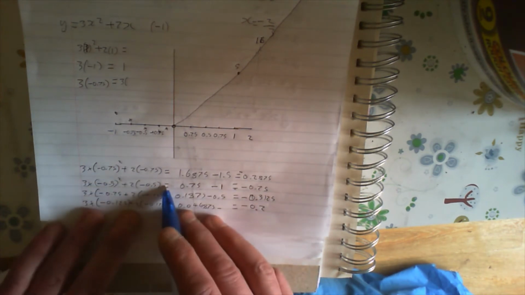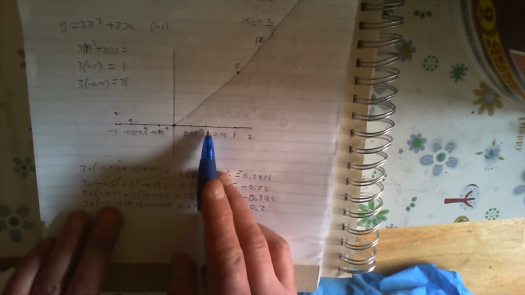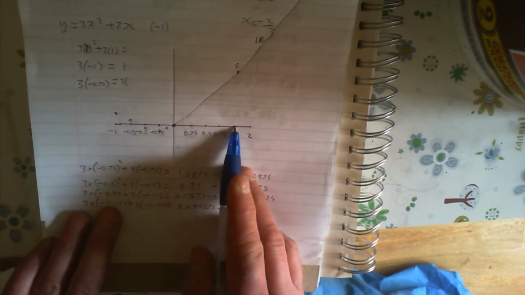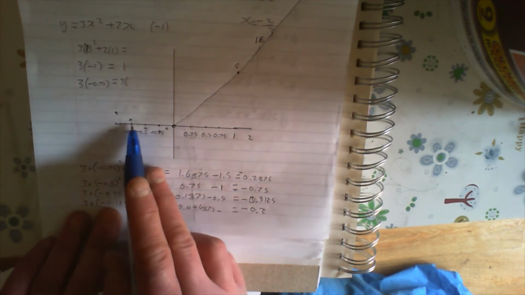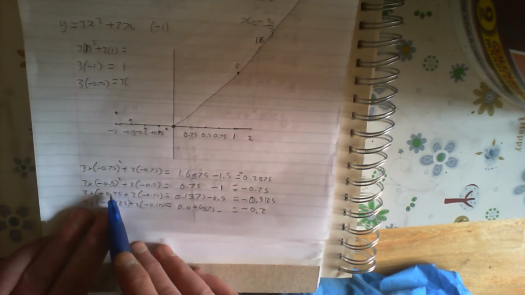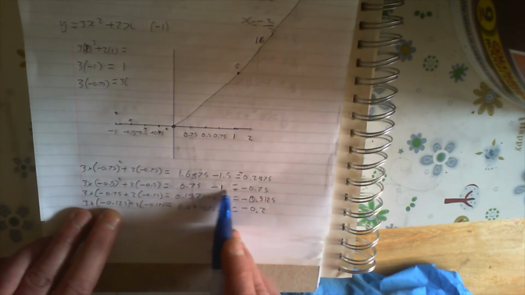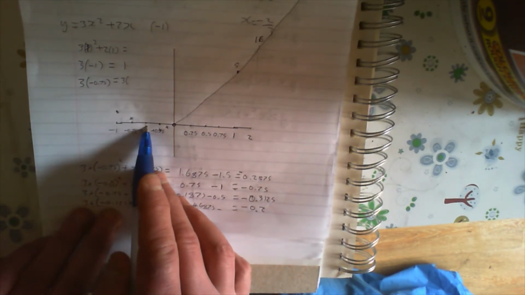Looking at 0.25, sorry, I've done the scale so it's 0.25, 0.5, 0.75, then 1, and here I've got minus 0.25, minus 0.5, minus 0.75, minus 1. So we're here at minus 0.5. If you put that into the equation there, it comes out at minus 0.25, which is there.